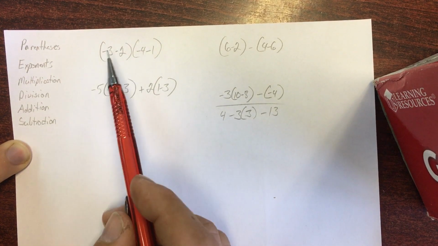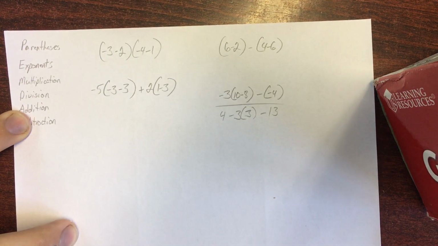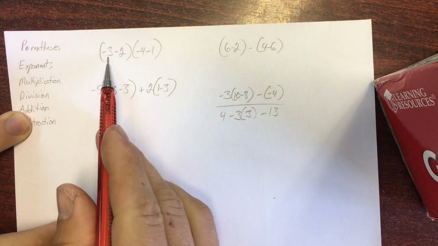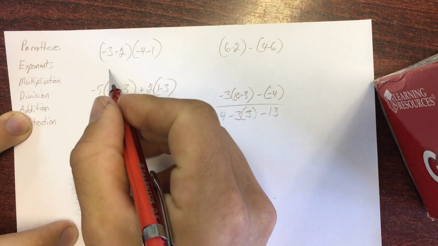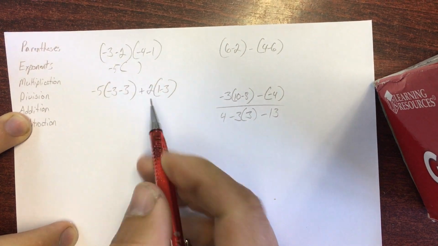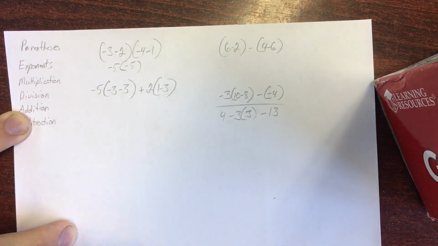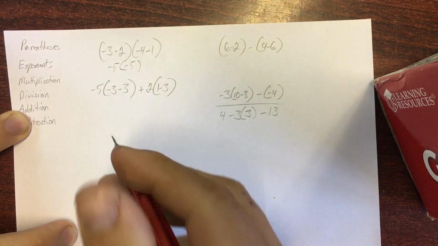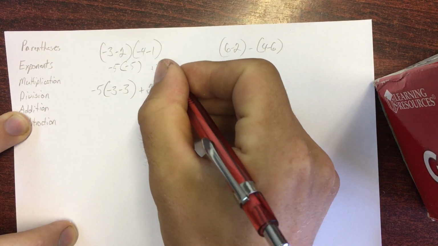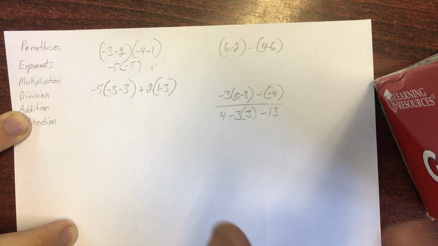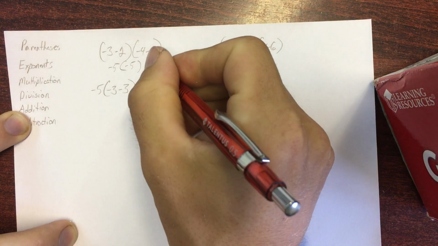So let's work through this one together. Negative 3 minus 2 is, so we're down 3 and we go down 2 more. Negative 3 minus 2 is negative 5, times negative 4 minus 1 is negative 5. Negative 5 times negative 5 is positive 25.